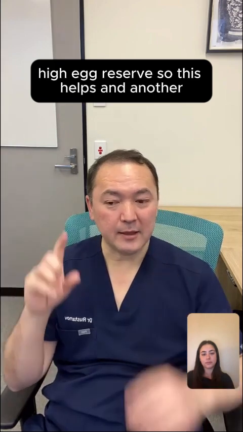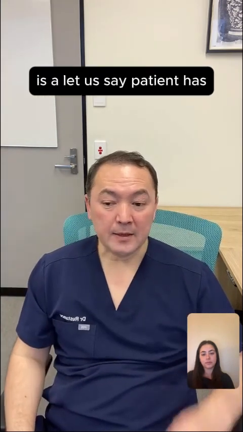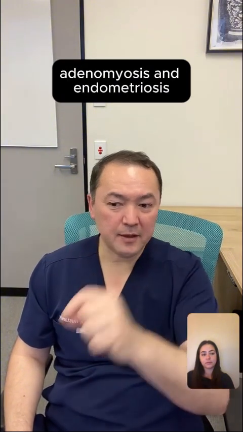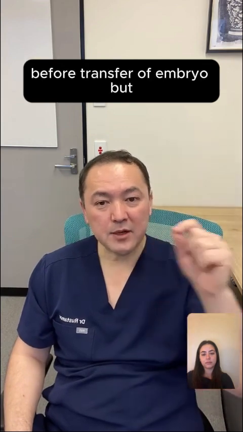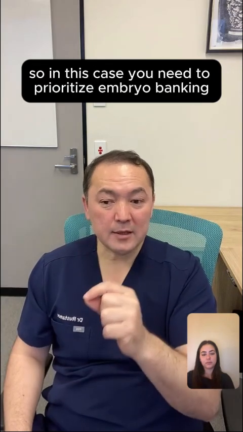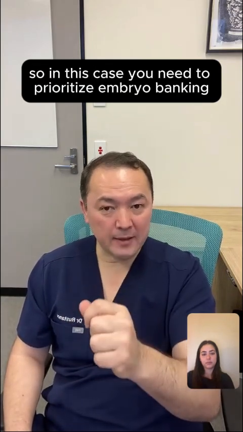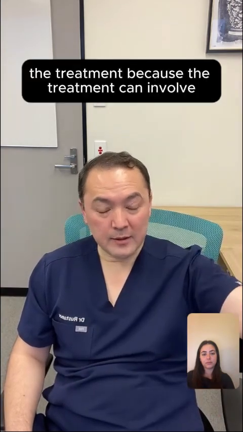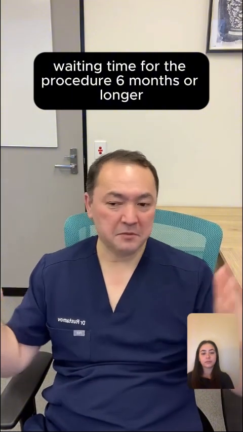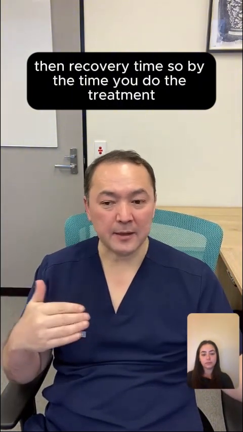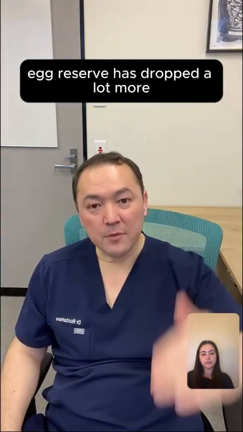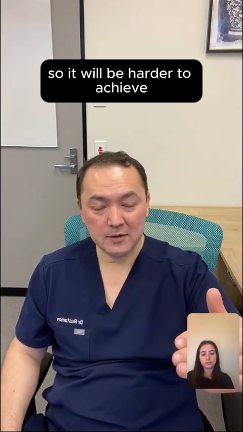So this helps. And another scenario is let us say a patient has some uterine problems like fibroids, adenomyosis, endometriosis, which needs to be addressed before transfer of embryo. But AMH is very low. Let us say 1.5. So in this case, you need to prioritize embryo banking before you do the treatment, because the treatment can involve waiting time for the procedure, 6 months or longer, then recovery time. So by the time you do the treatment, then if you want to do IVF, egg reserve has dropped a lot more. So it will be harder to achieve successful pregnancy.